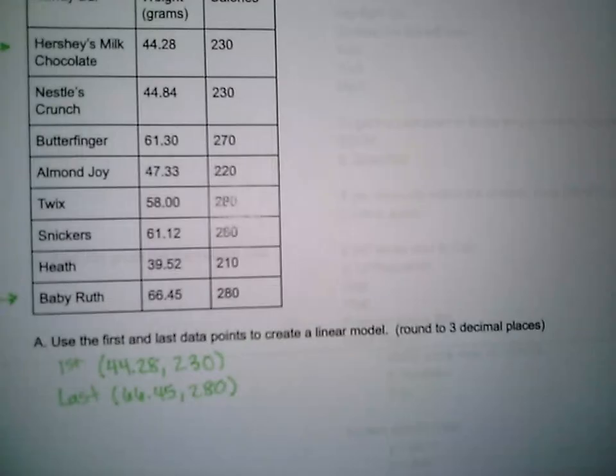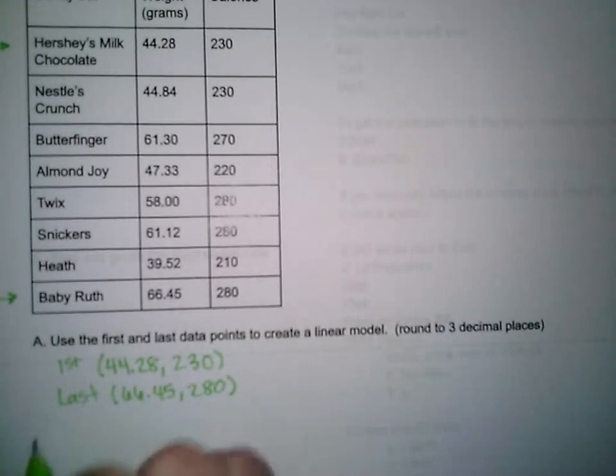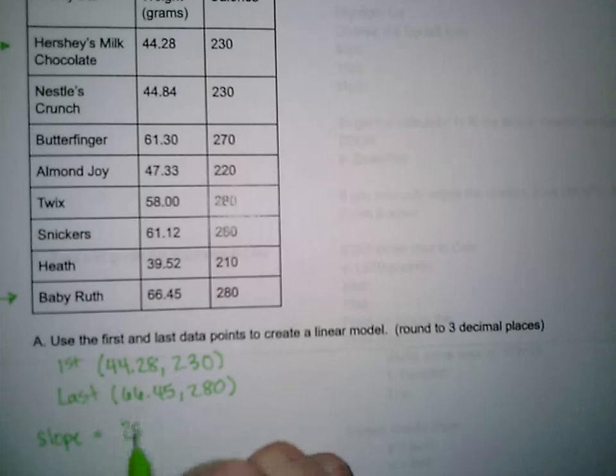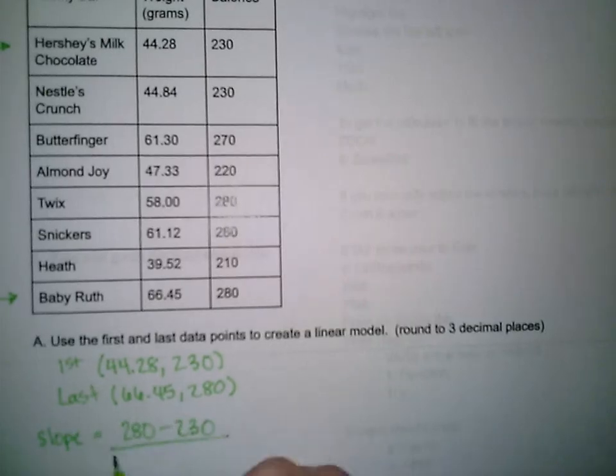We will need to find the slope of our line. So slope, remember we subtract the y's for the rise over subtracting the x's for the run.